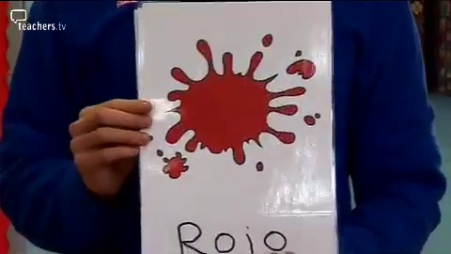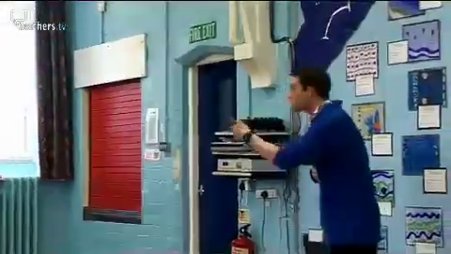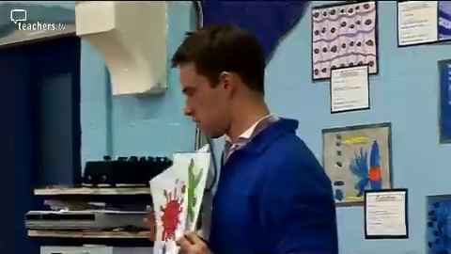I think that languages at the moment in the developing curriculum is a very important subject that all children need to learn. I think languages are key to today's developing society.